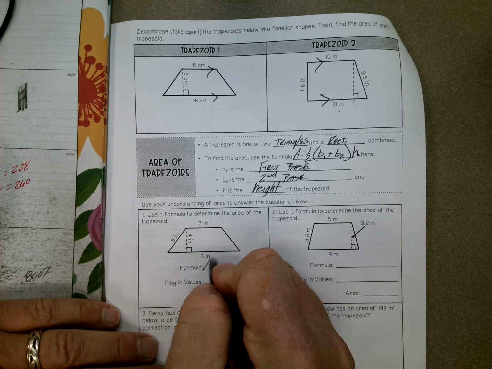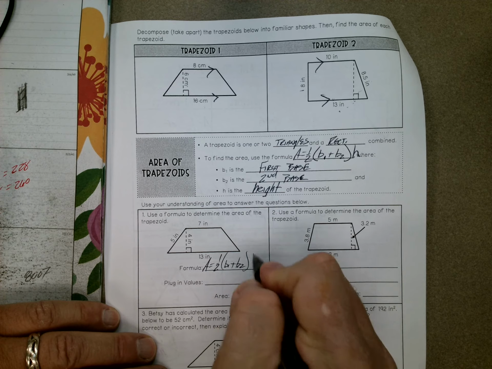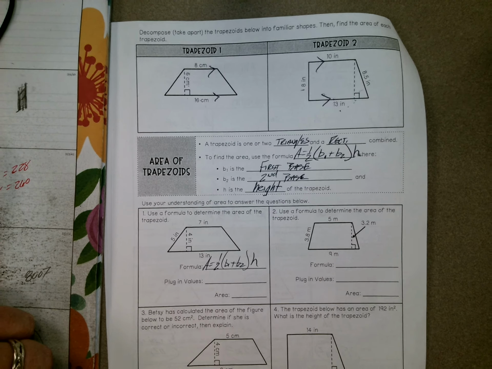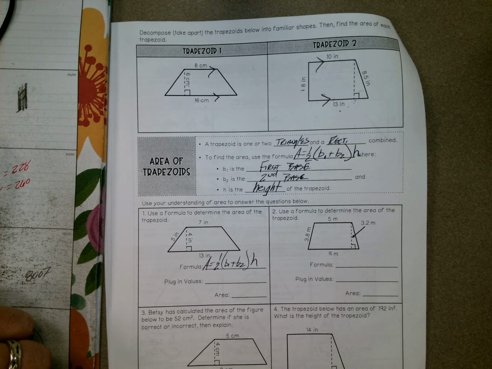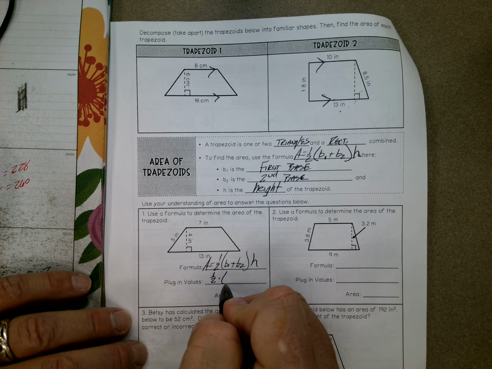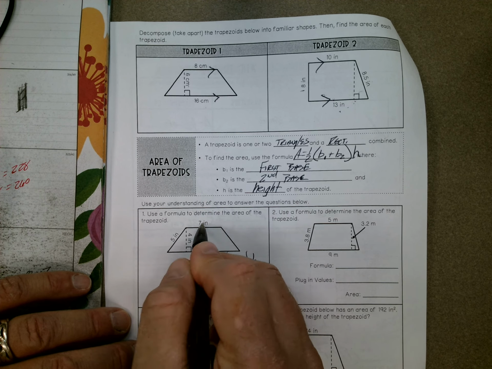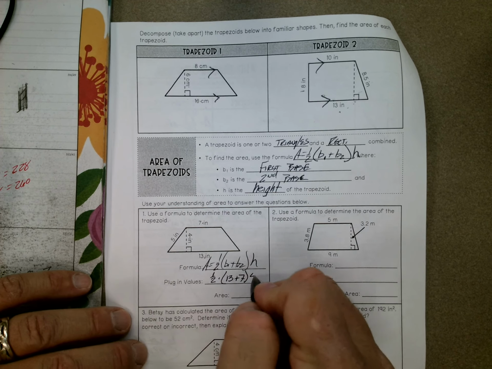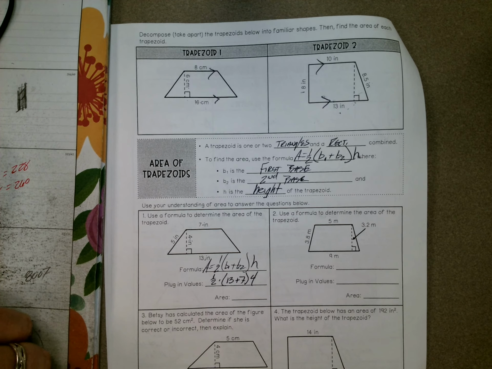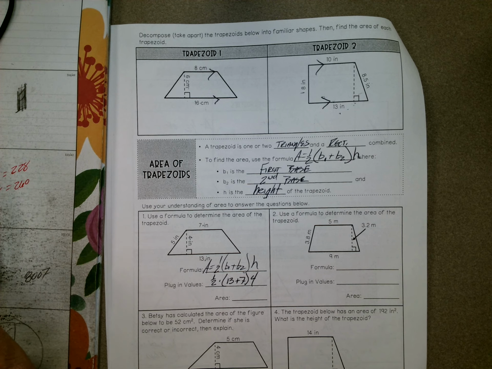Formula: area equals 1/2 times base 1 plus base 2, times the height. Write that down. Now I'm going to plug in my numbers. 1/2 is constant in the formula times base 1. Base 1 is 13. Base 2 is 7. And my height is going to be 4. So when I look at that, I'm not going to use the slanted height of 5. Only for the perimeter.